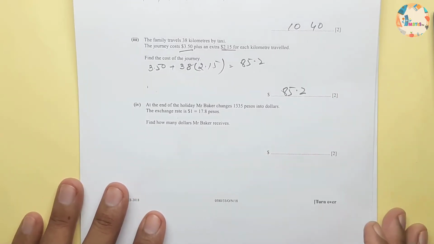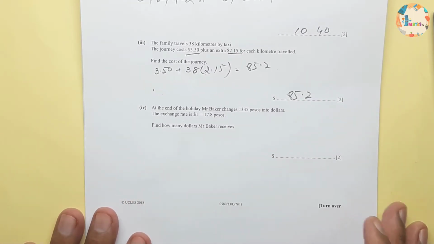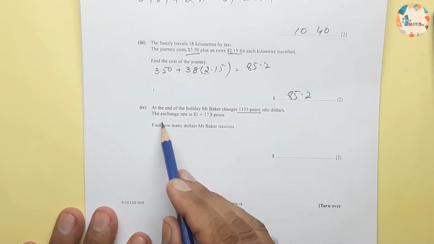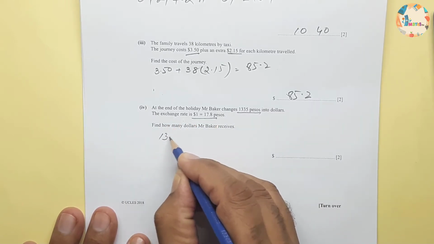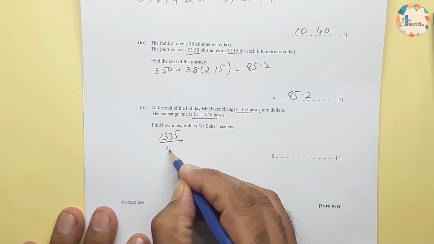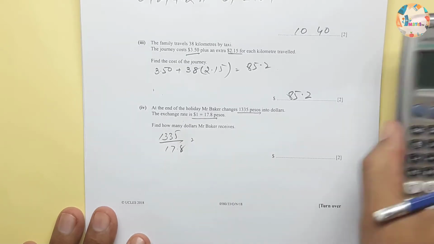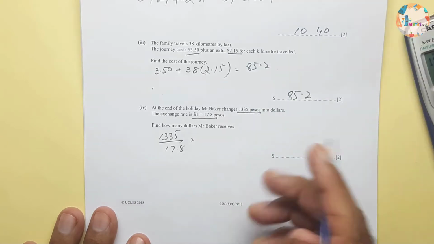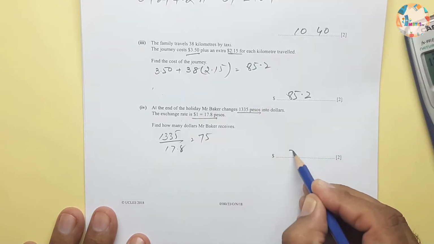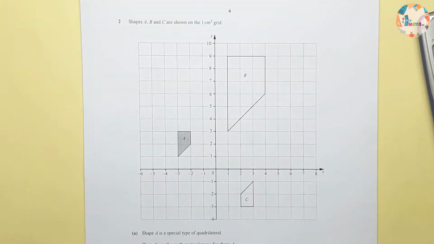$85.2. At the end of the holiday, Mr. Baker changes this many pesos into dollars, and the exchange rate is given, so we can just divide 1335 by the conversion ratio 17.8. This will be equal to 75, and the answer is 75.